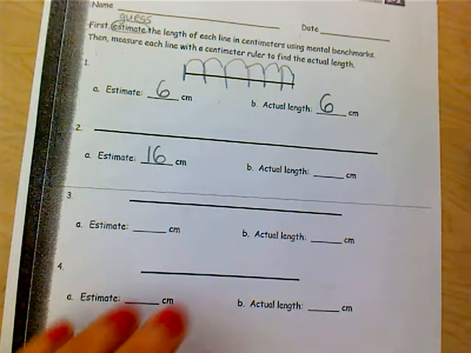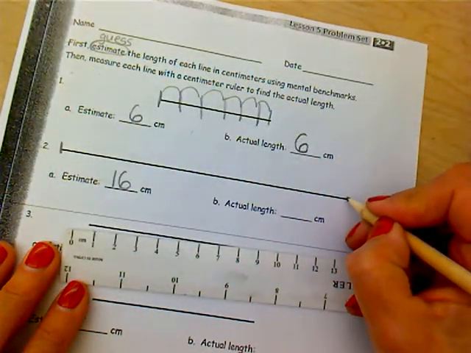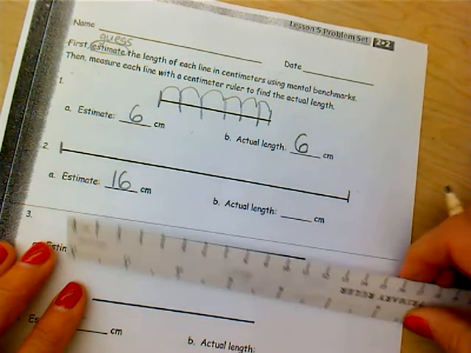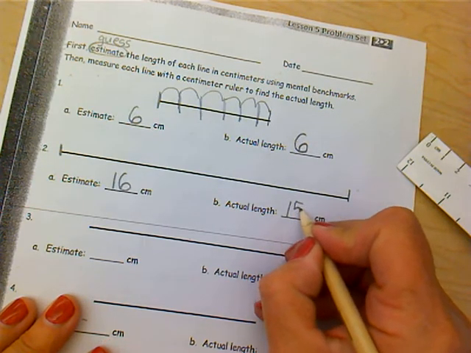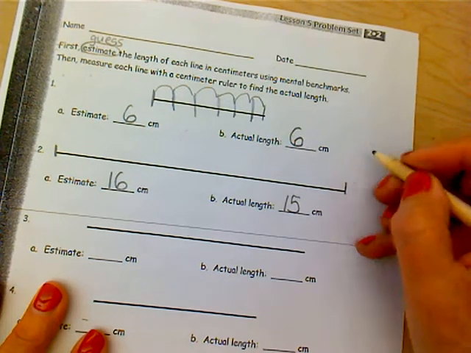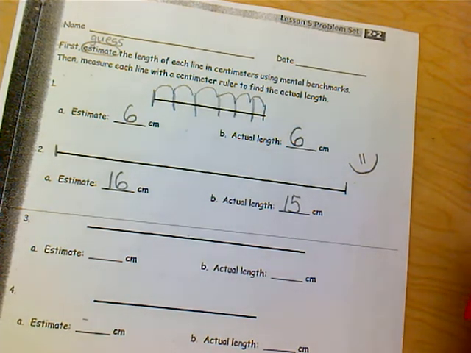Once you have that, then you're going to find out the actual measure. I'm going to give myself a beginning point and an end point as I find out the actual measure. Oh my goodness, look at that. I was pretty close. Its actual length is about 15 centimeters. Wow, I would be giving myself such a big smiley face because I'm actually doing pretty good at estimating.